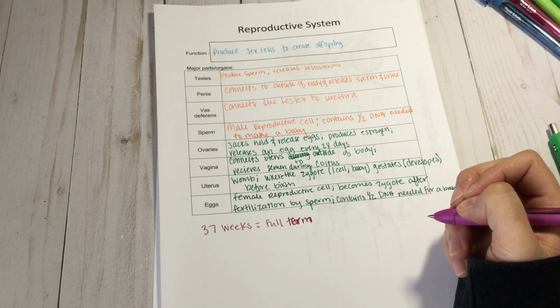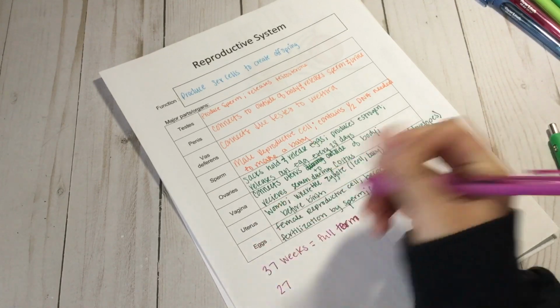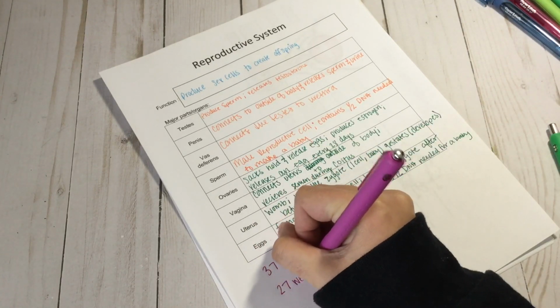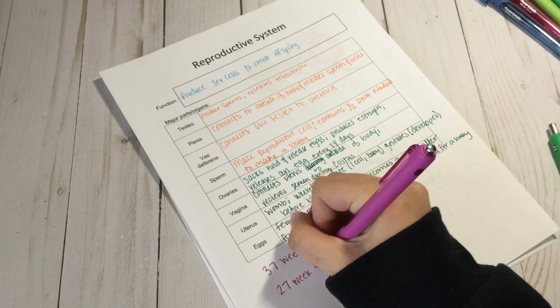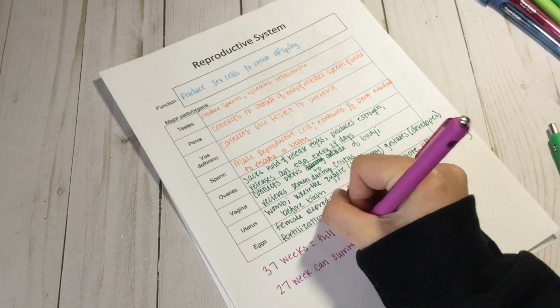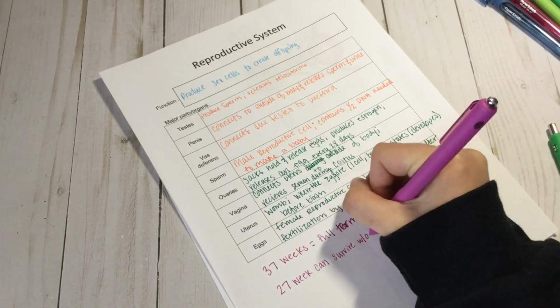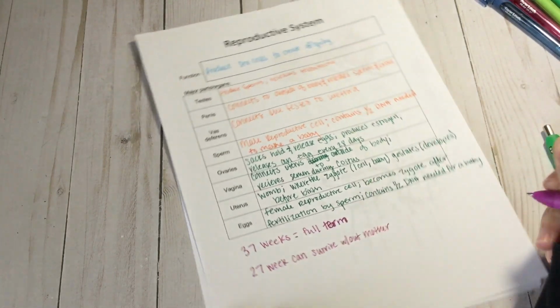There's also controversy with abortions, and I'm not going to get into that, but what I will say is that in premature babies, at 27 weeks the baby can survive without the mother.